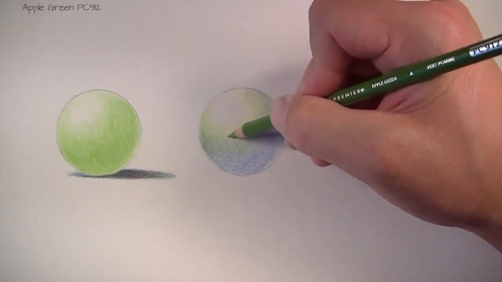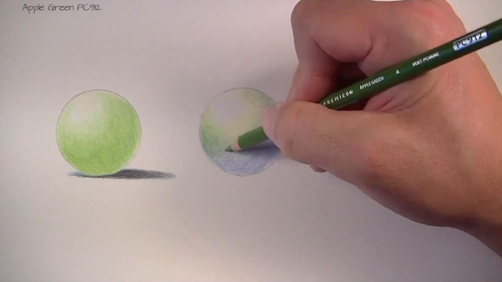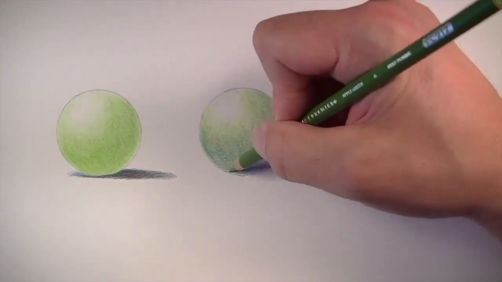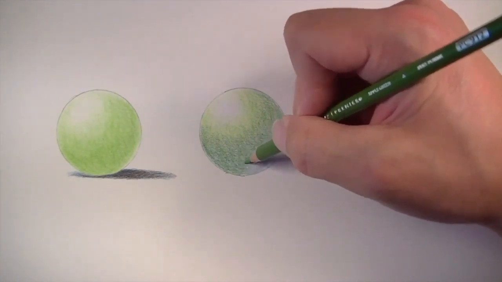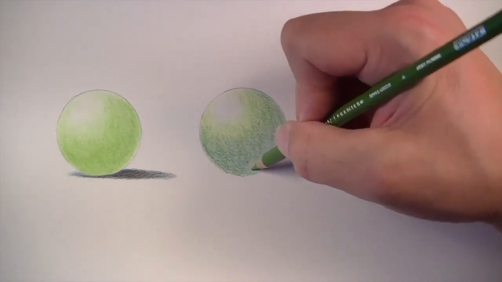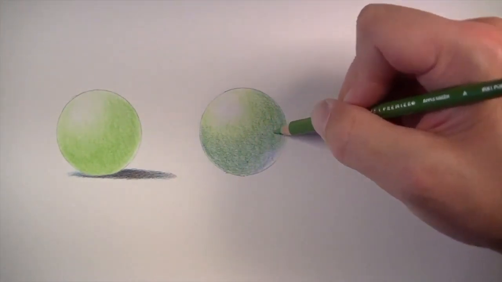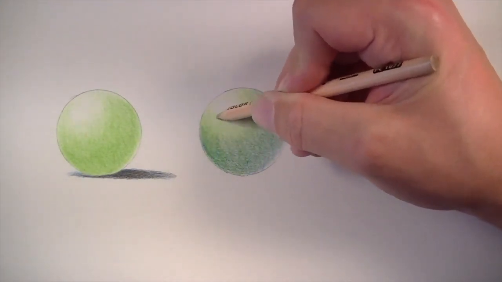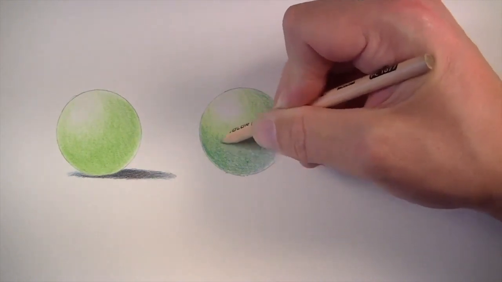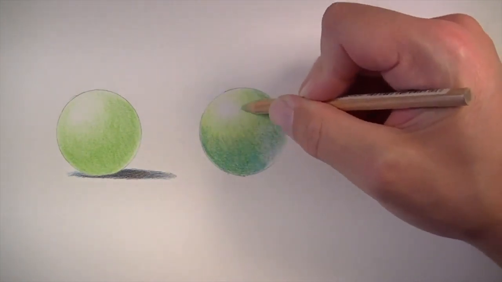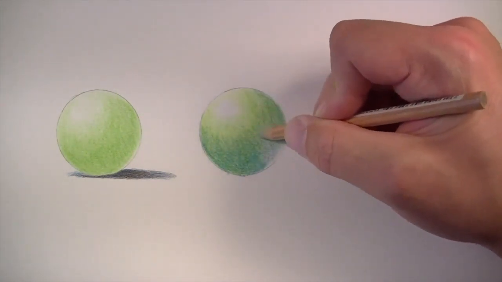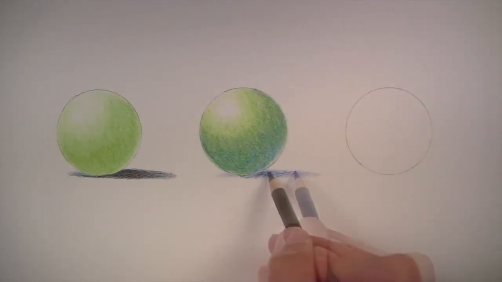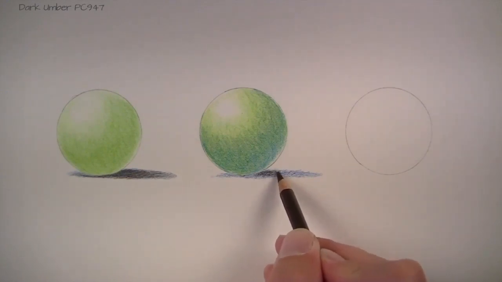Then lastly, we'll use the local color of green to go over the top of these areas. As we do so, the area of shadow and highlight becomes more interesting. It also makes the sphere appear more three-dimensional and realistic. We can smooth out the transitions between colors by burnishing the sphere using a colorless blender. Here again, we'll also add an area of cast shadow underneath the sphere.